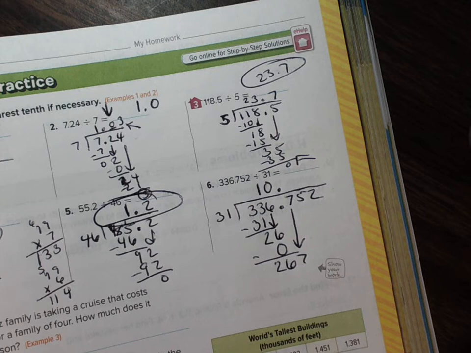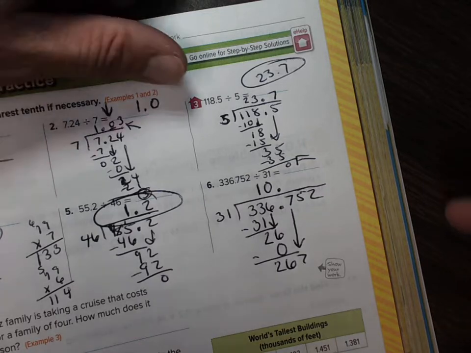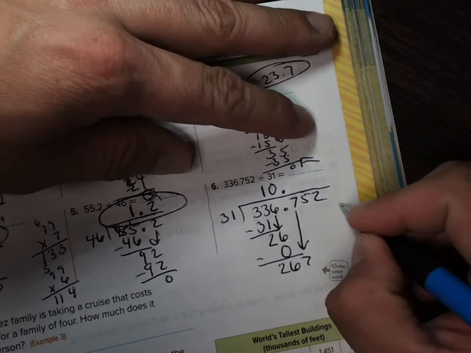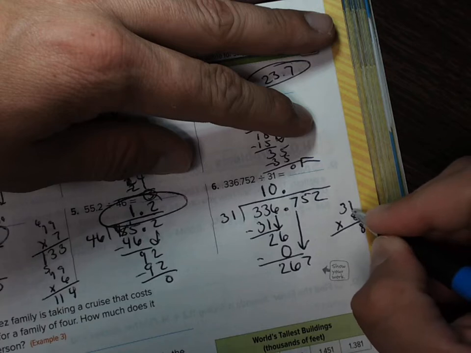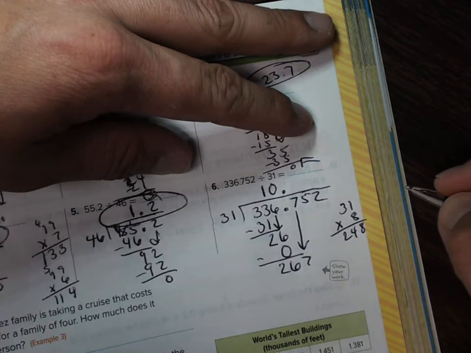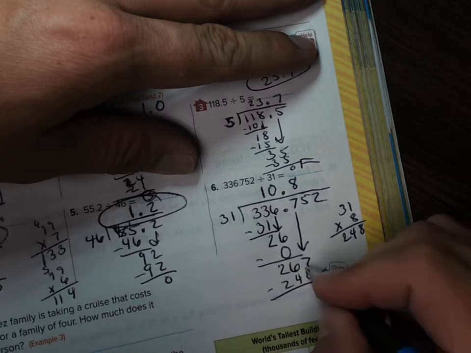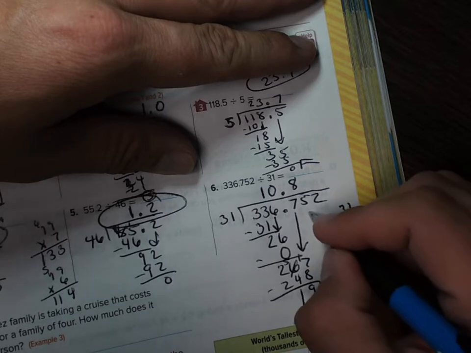So 31 goes into 267. Let's try to get as close as we can with this. It's going to be 9 times. Or no, not 9. Let's do 31 times 8. So 8 times 31 is 248. So 8 times. So 248. Subtract. Can't do that one, so we got to borrow. So that would be 9 and 1. Bring down the 5.